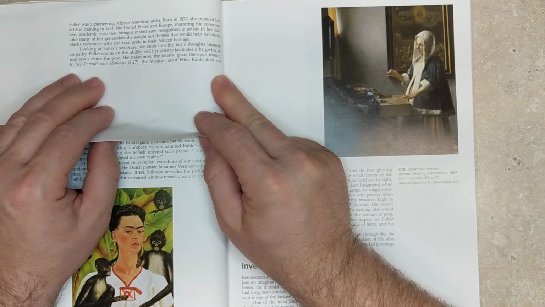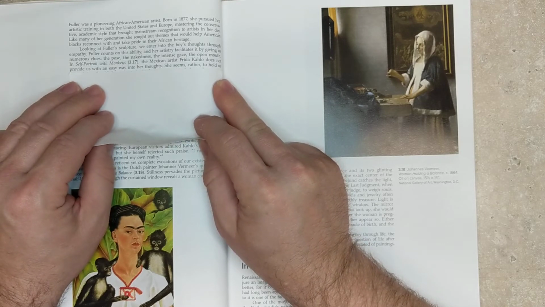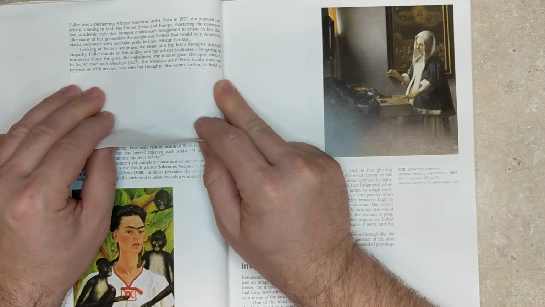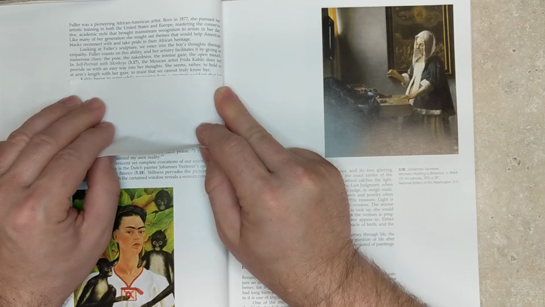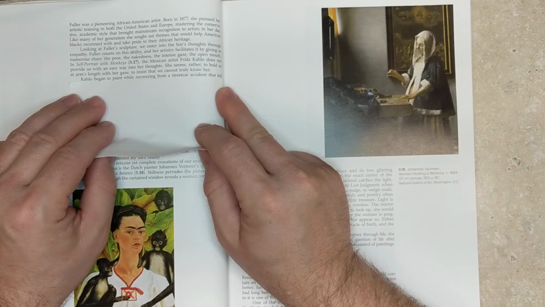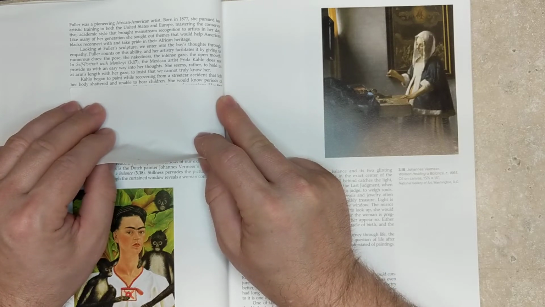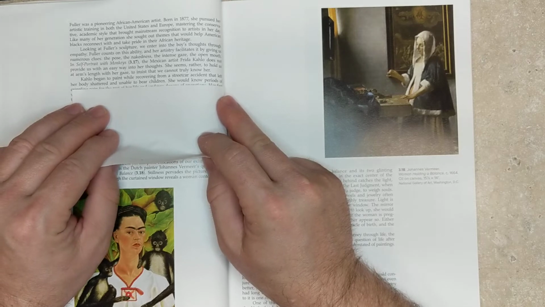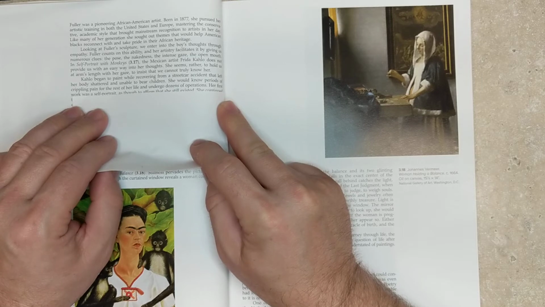In Self-Portrait with Monkeys, the Mexican artist Frida Kahlo does not provide us with an easy way into her thoughts. She seems rather to hold us at arm's length with her gaze, to insist that we cannot truly know her. Kahlo began to paint while recovering from a streetcar accident that left her body shattered and unable to bear children. She would know periods of crippling pain for the rest of her life and undergo dozens of operations.